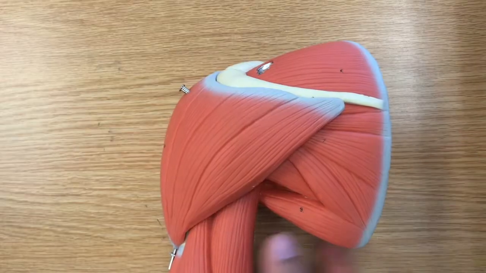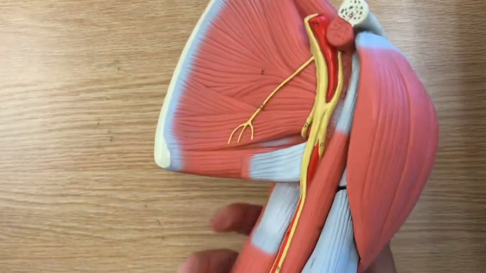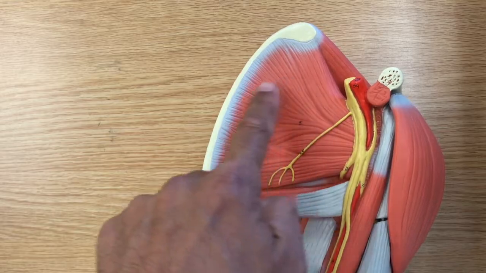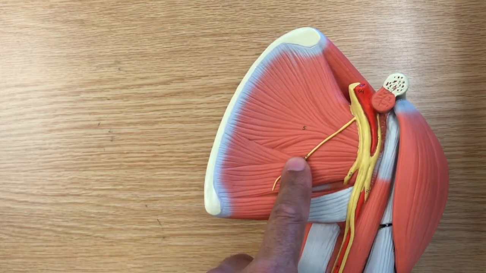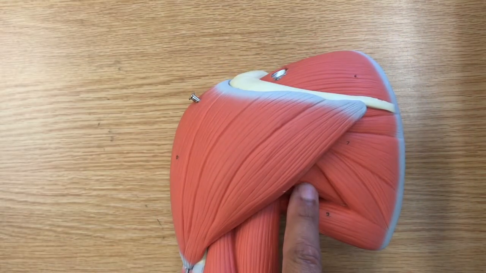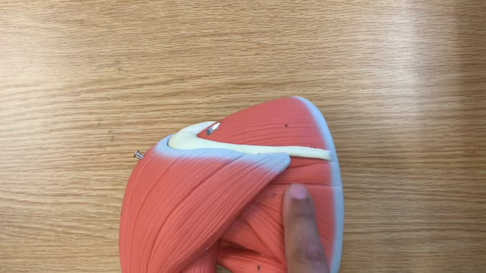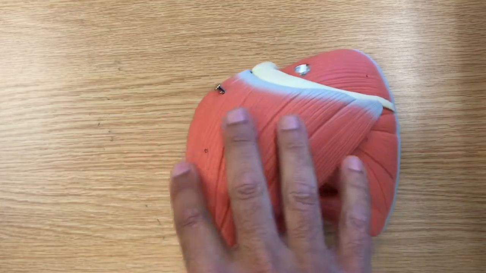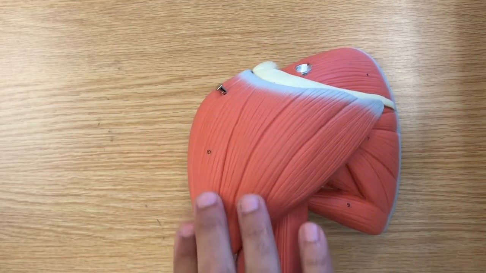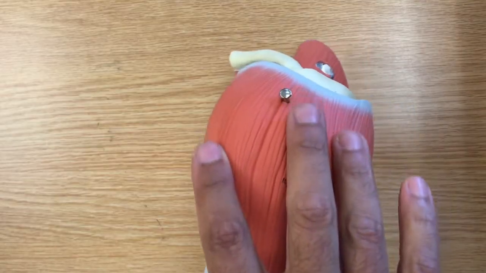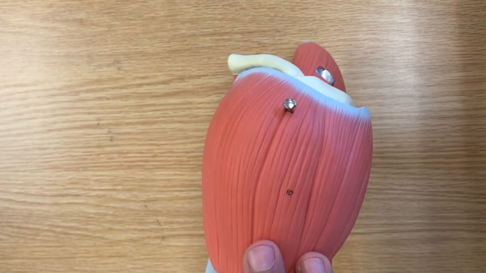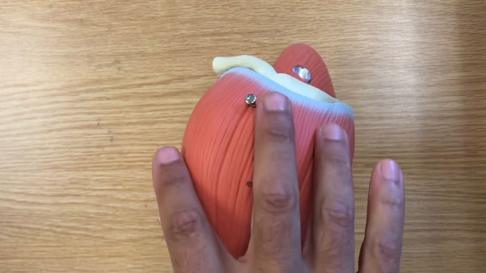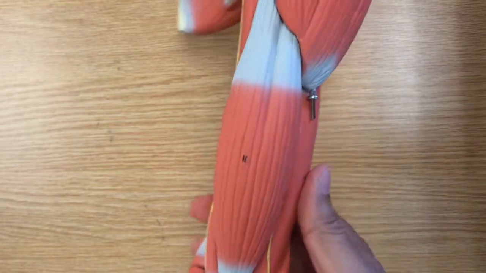And if we flip this on the other side, this is your subscapularis. Subscapularis. So subscapularis, teres major, teres minor, infraspinatus. The shoulder muscle, this is your deltoid. This is your deltoid right here. Deltoid. Now for some more of these arm muscles here.